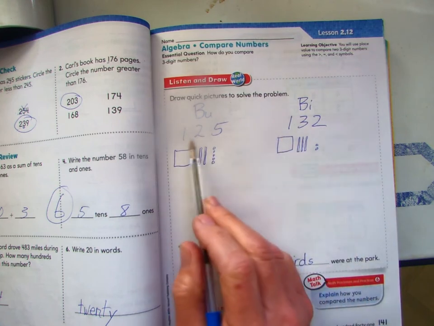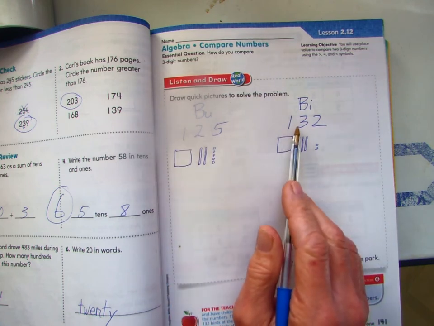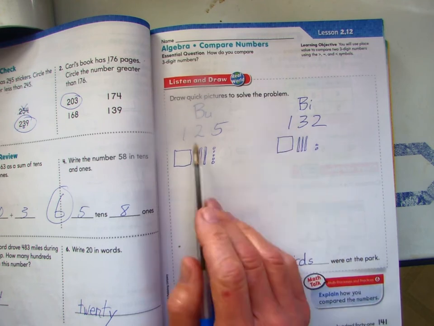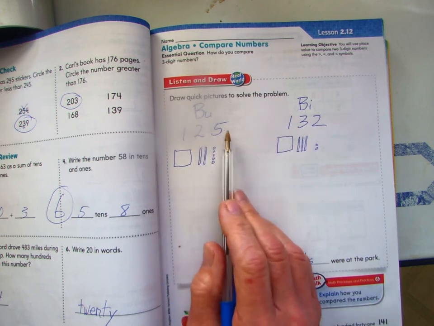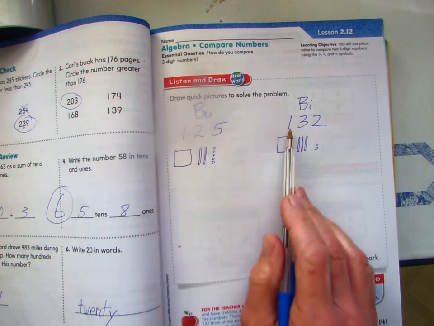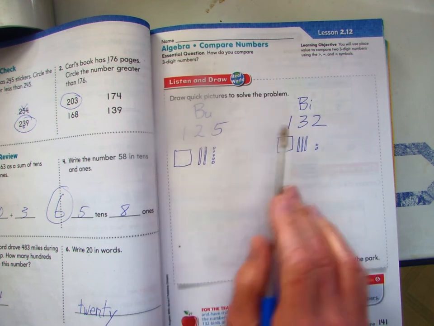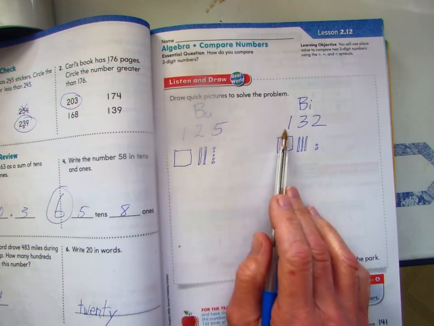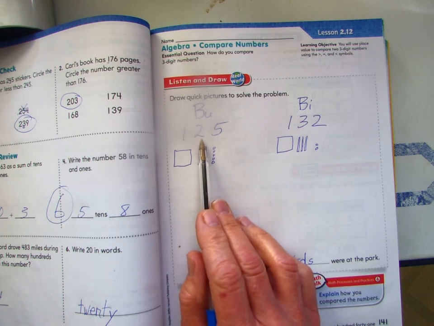Empezamos con las centenas. We begin with the hundreds because they're more important. It's like dollars. The tens are like dimes, and the ones are like pennies. The dollars are more important, but they both have one. When it's the same, then we have to look at the tens.